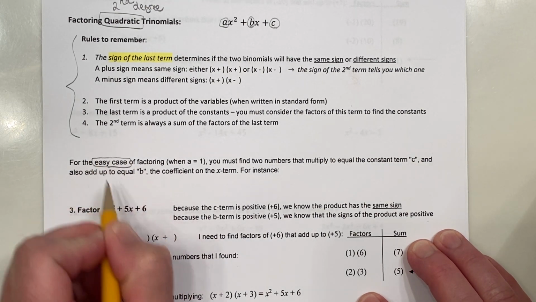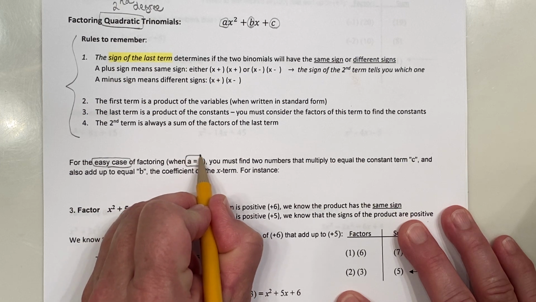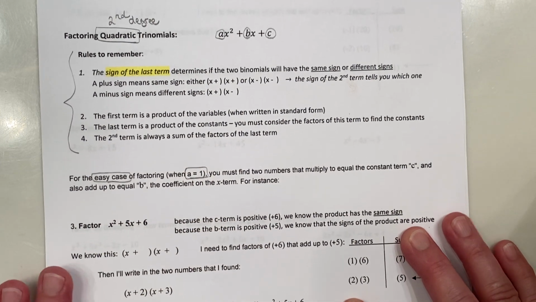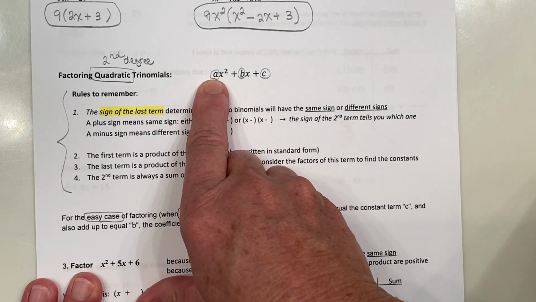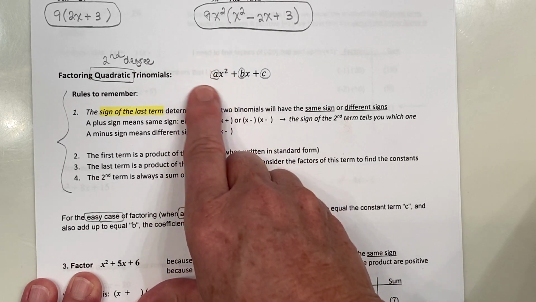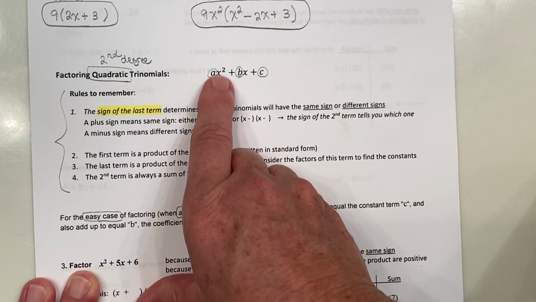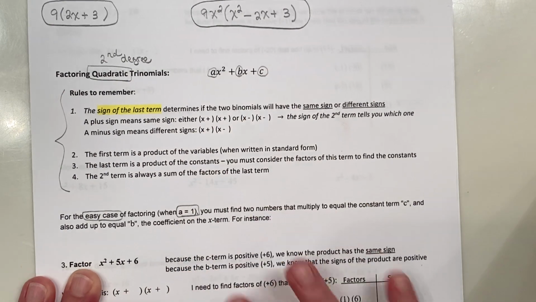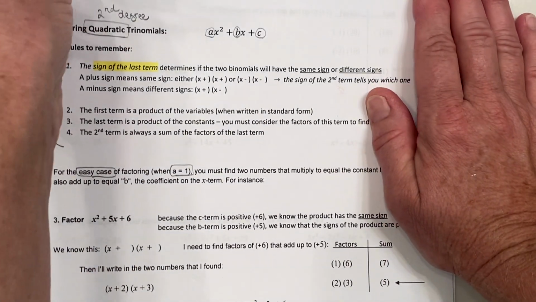And the easy case of factoring a quadratic trinomial is when specifically the coefficient, the a value on the x squared term, is 1. So if this coefficient is 1, which won't show up, we don't write that understood 1 there. If you just had x squared plus two other terms, that's what this next group of problems is going to focus on, that easy case first.